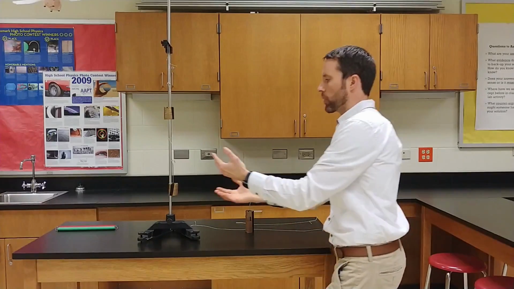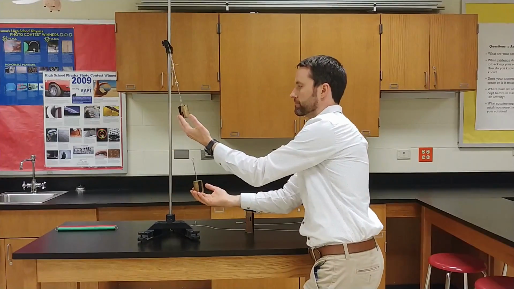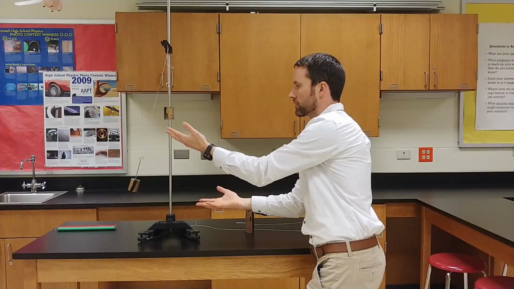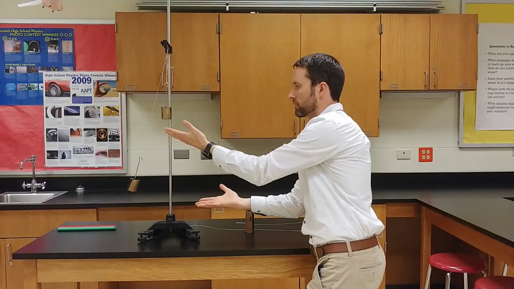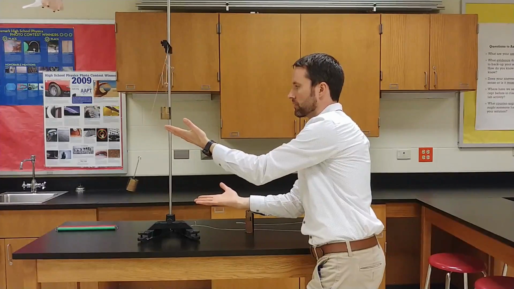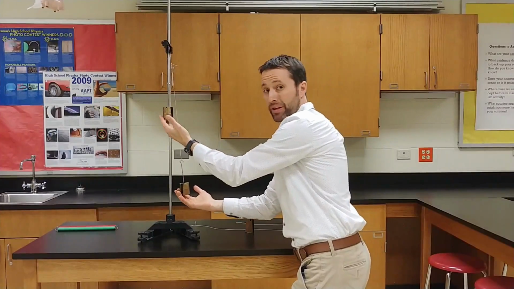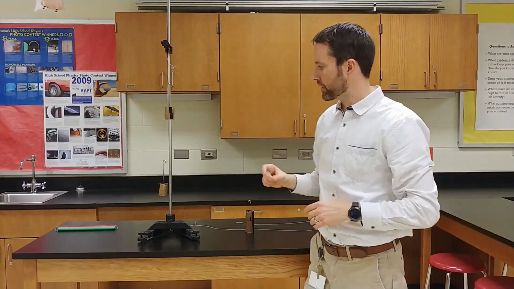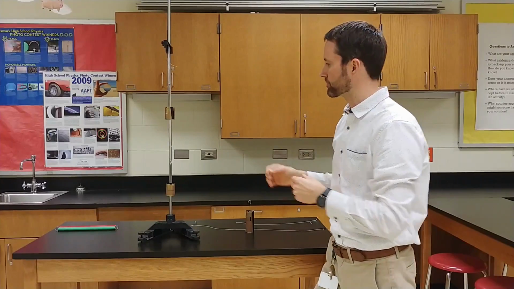And so I'm going to pull these back and find out how much time it takes for one period of oscillation. Okay, and we can see that the shorter length has a smaller period, and the longer length has a larger period. So it seems like as length increases for a pendulum, so does the period of oscillation.